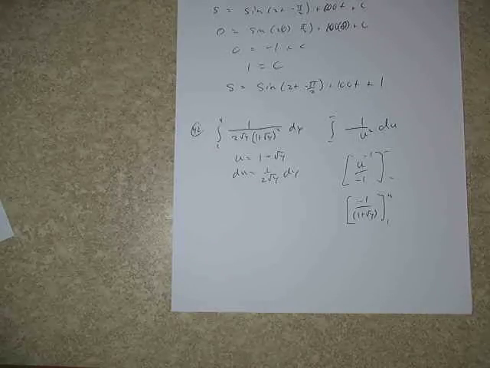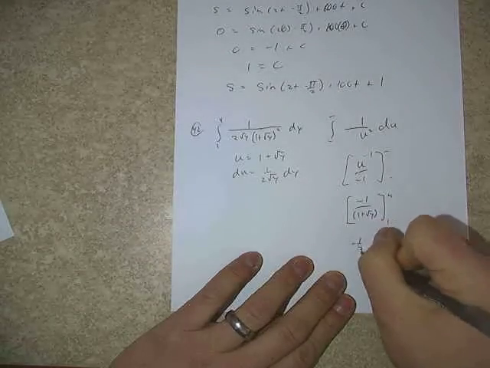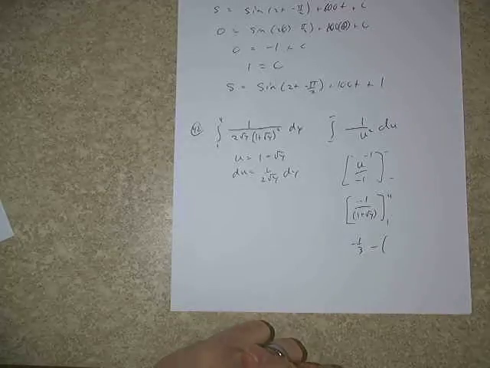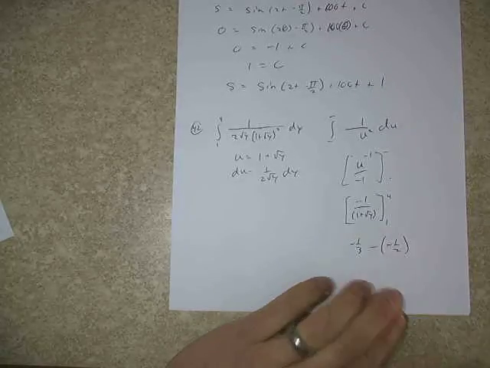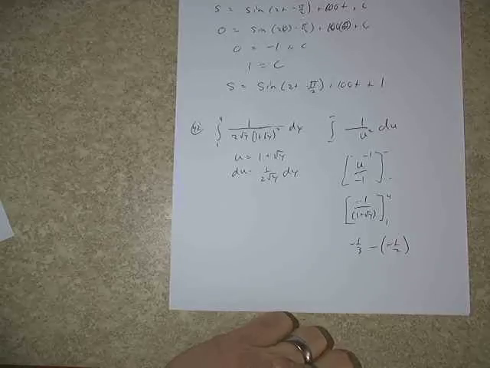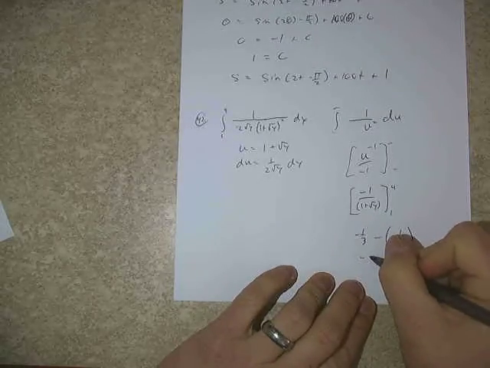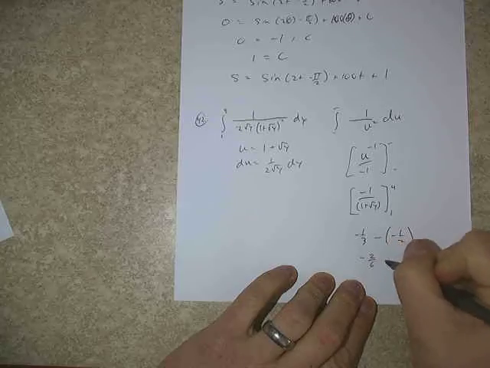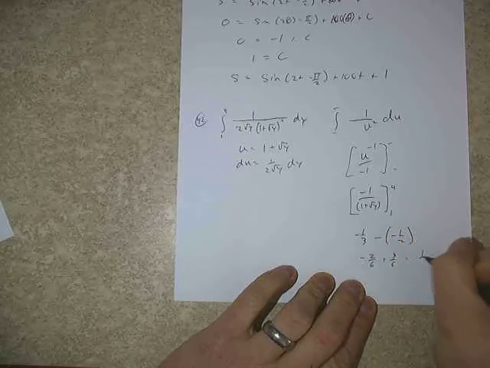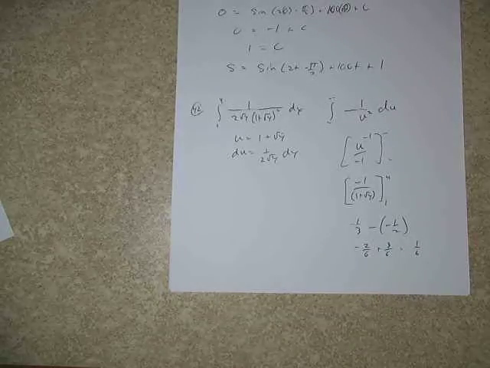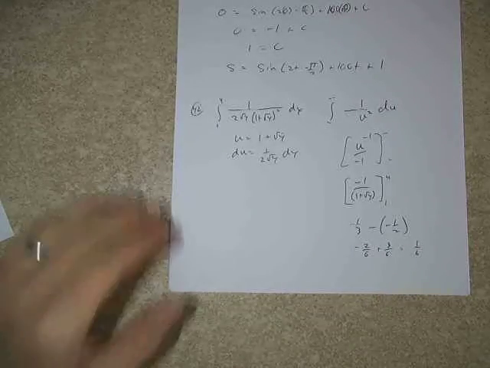And if I put in my 4 here, I'm going to get negative 1/3. I put a 4 in there and then minus. And if I put a 1 in there, I'm going to get negative 1/2. And if I add those two, with a 6 on the bottom it would be negative 2/6 plus 3/6, which ultimately gives me 1/6. And that'll do it.